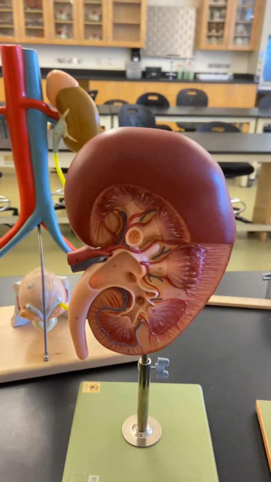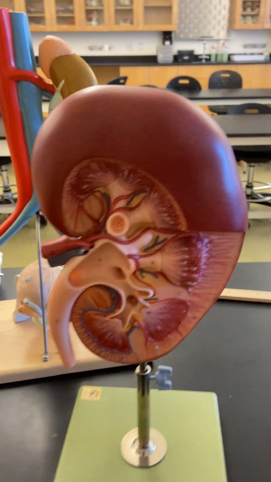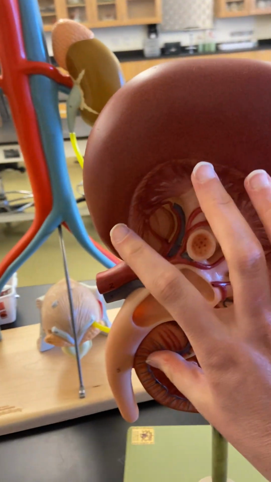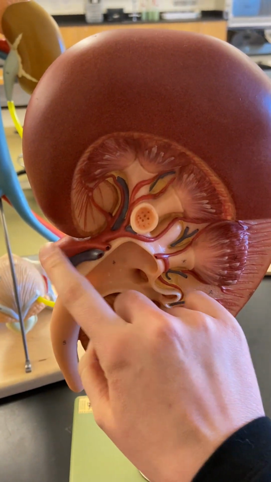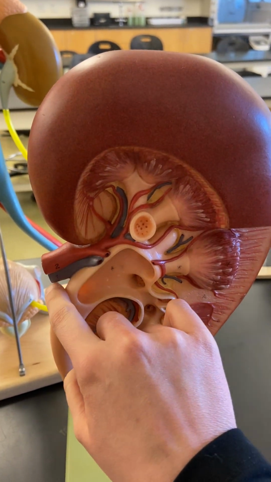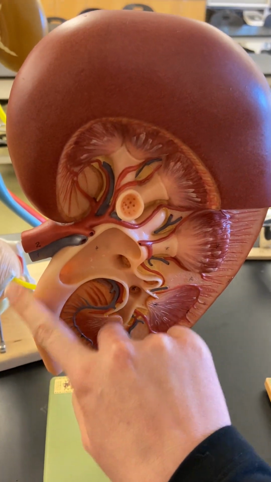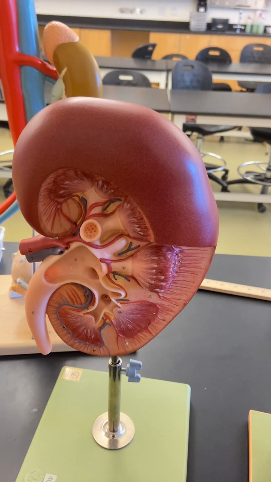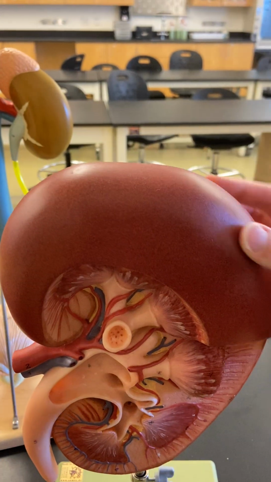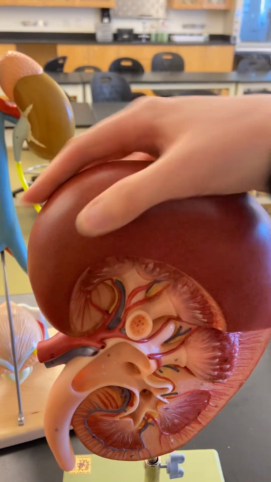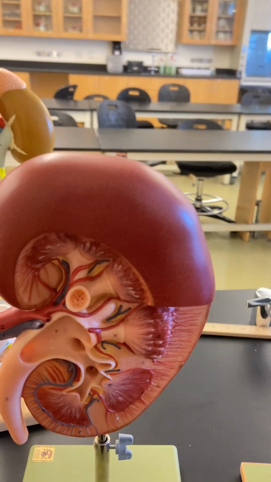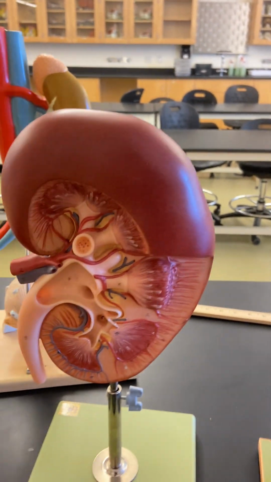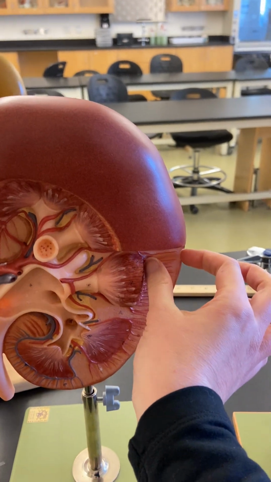Okay, now let's go a little bit deeper. So let's look at our kidney here. Okay, so this here is the hilus. This is where the renal artery enters, the renal vein exits, and we have our ureter exiting the kidney as well. Okay, renal capsule is this outer covering here of connective tissue. Okay, renal capsule.